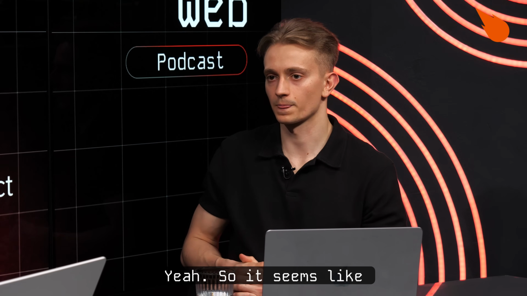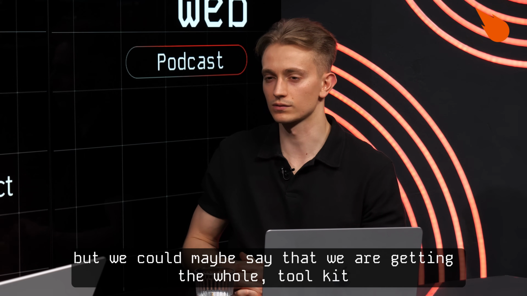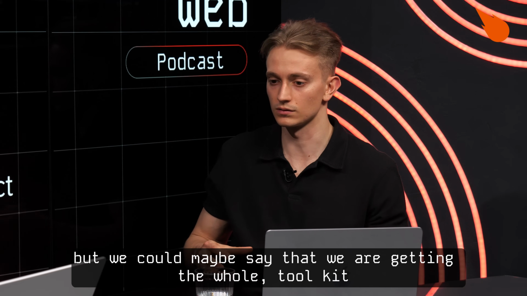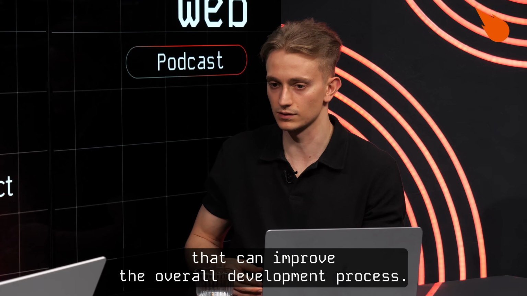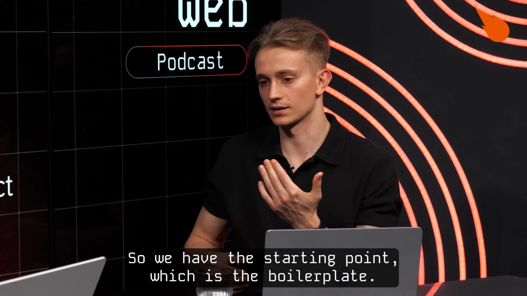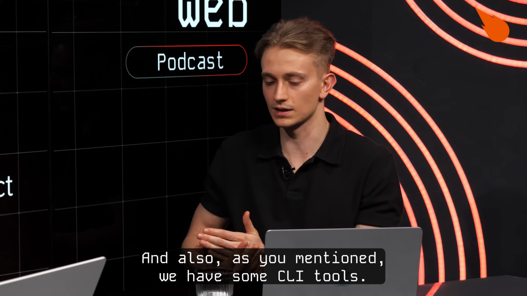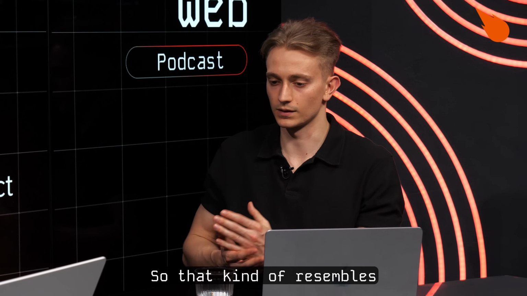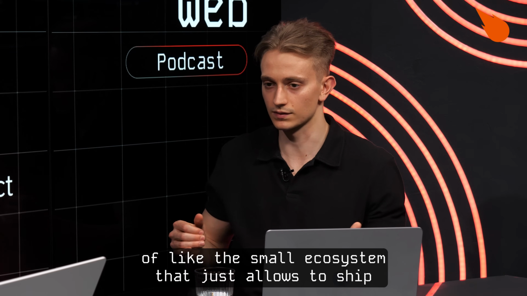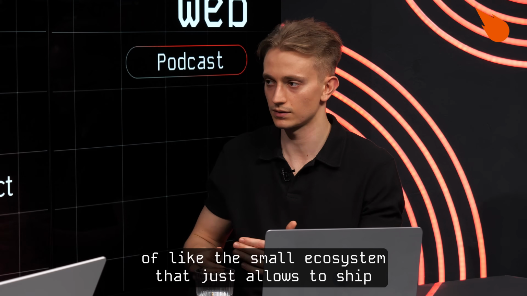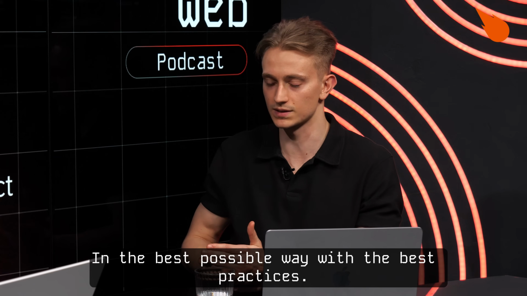Yeah, so it seems like we are not only getting the boilerplate itself, but we are getting a whole toolkit that can improve the overall development process. So we have the starting point, which is the boilerplate, and also, as you mentioned, we have some CLI tools. That resembles a small ecosystem that allows you to ship as soon as possible in the best possible way with the best practices.